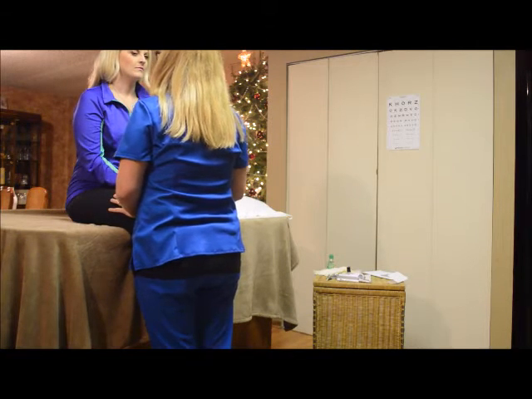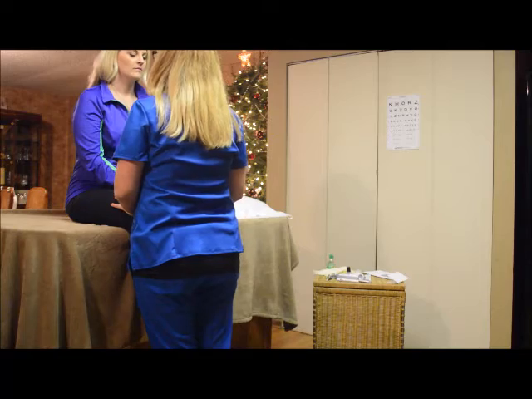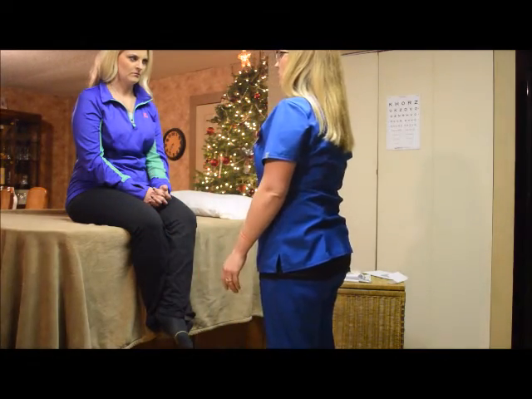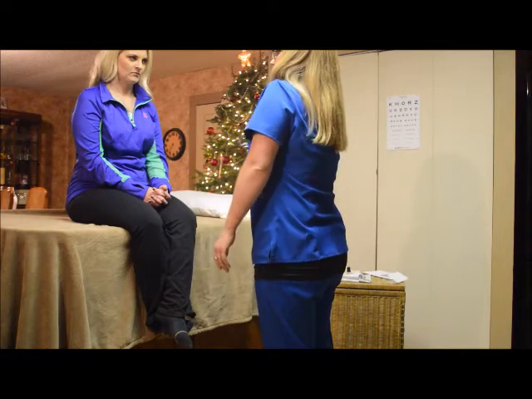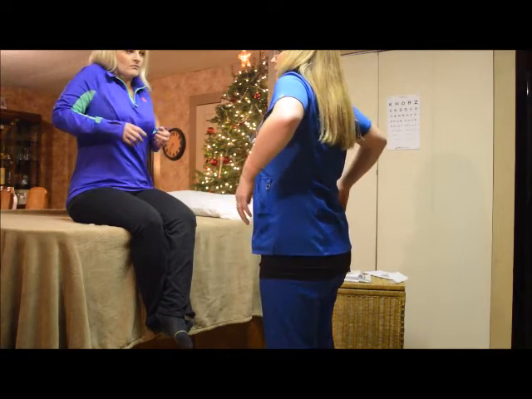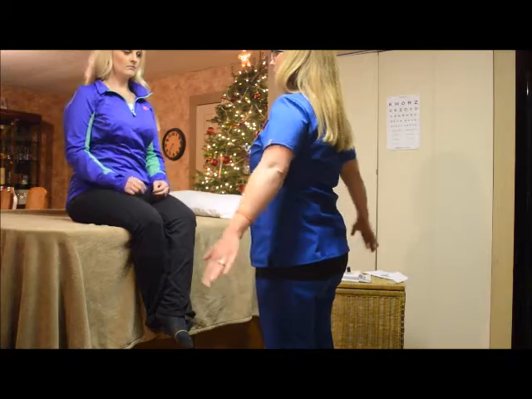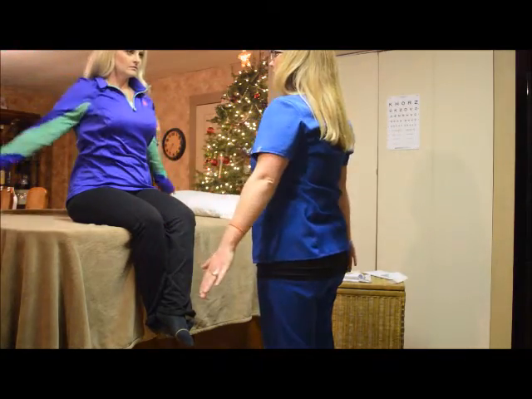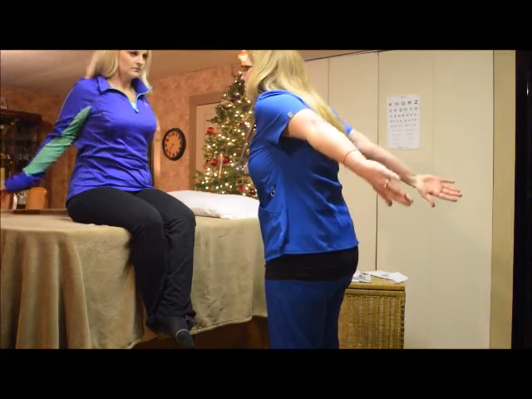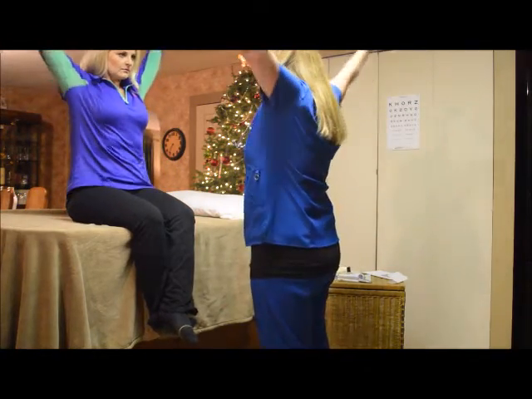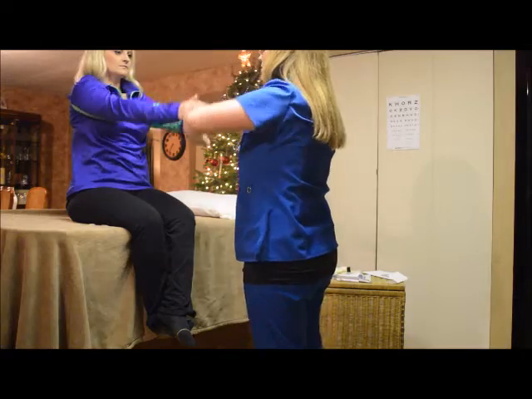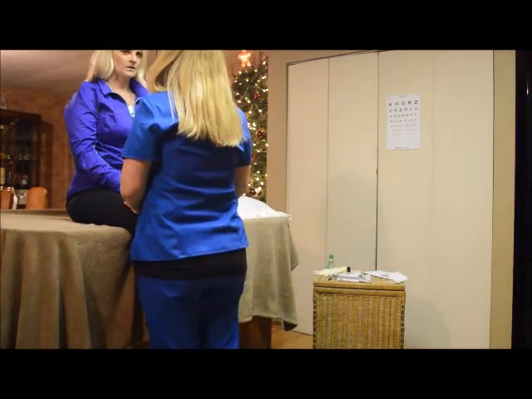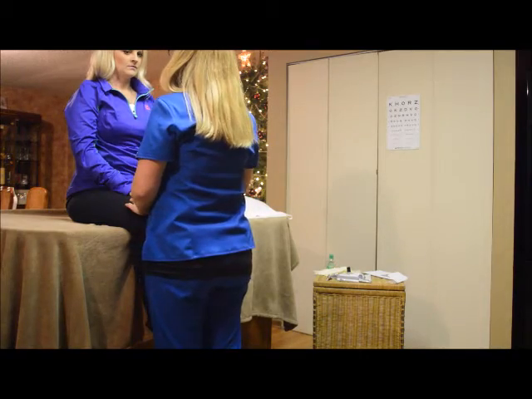Now we're just going to do different range of motions. First off, we're going to do range of motions for your shoulders. So I want you to shrug them and go back, okay, and then go up and down and back and around. Okay, any pain or tenderness? No. Okay, good.